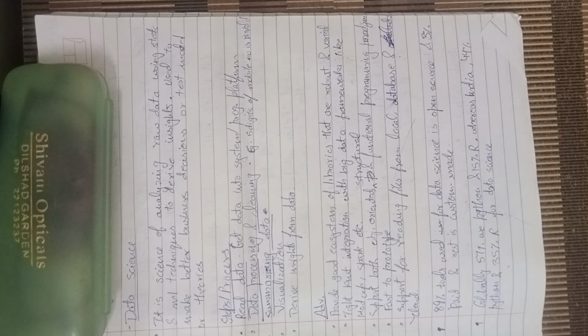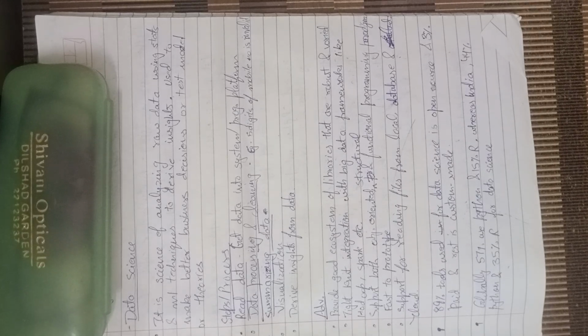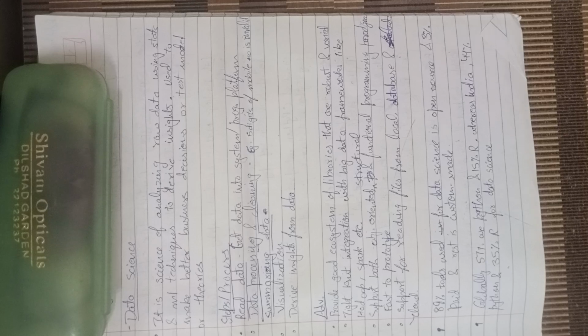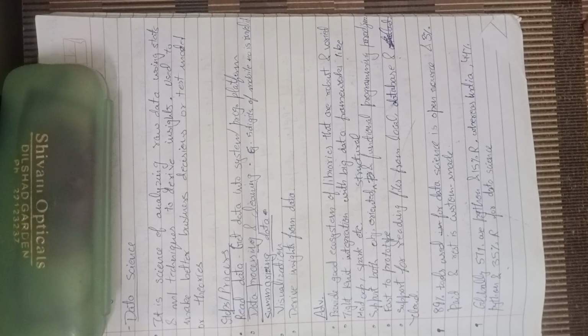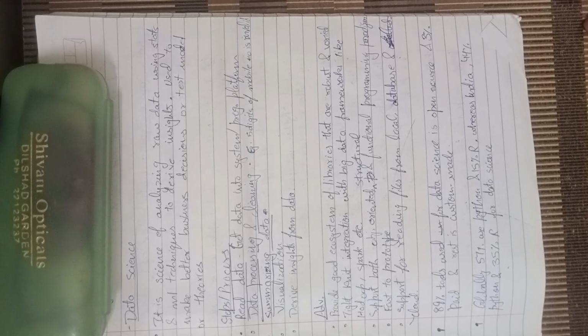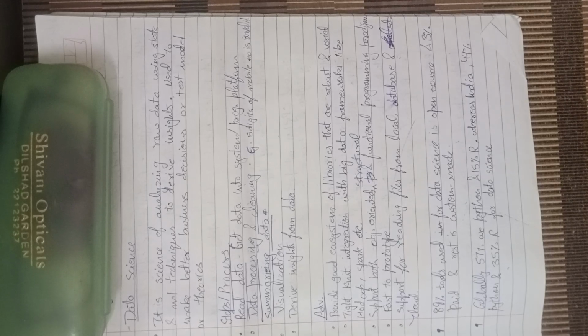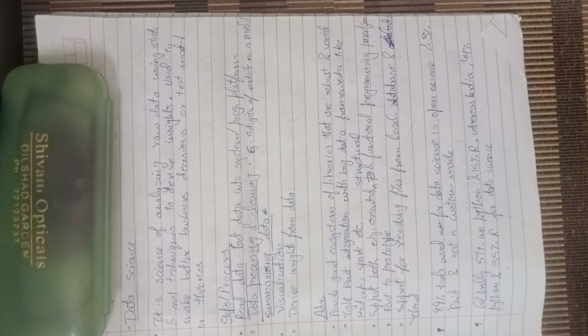Then comes the fact part. So 89% of tools used for data science are open source, and 3% paid, and the rest is custom made. So as you can see, the majority of the data science tools in Python are either open source or custom made, right?